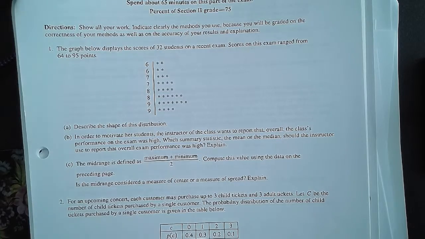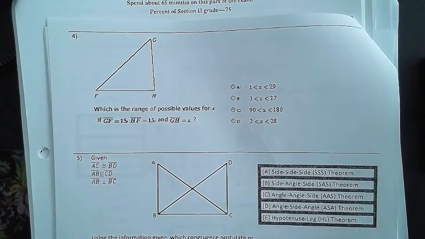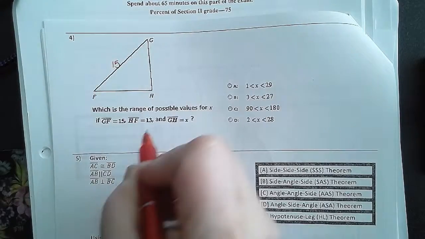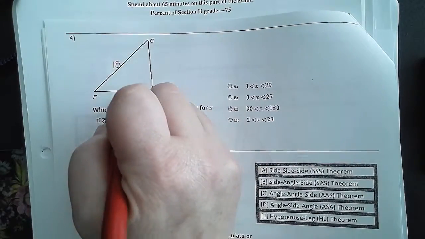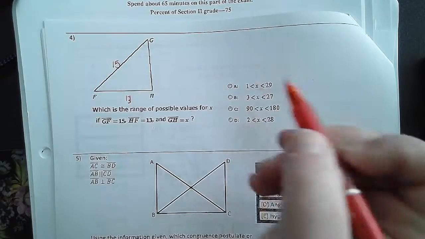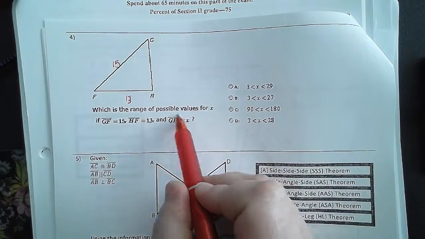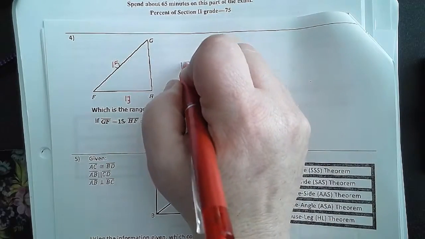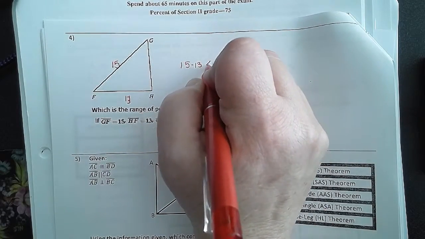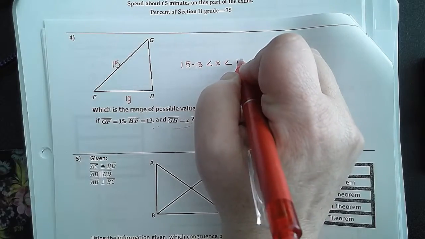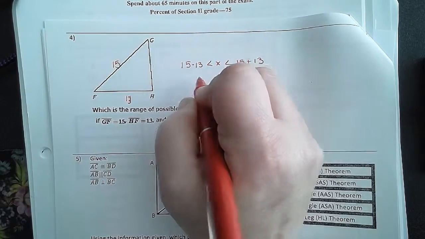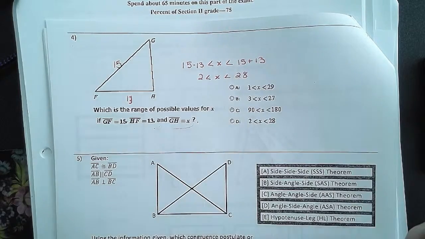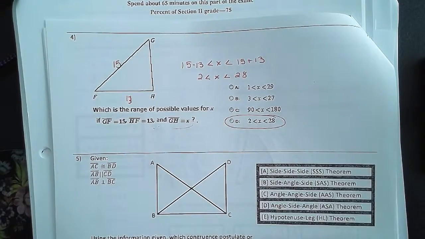Okay, so let's take another one. GF is equal to 15, right? HF is 13. So what's the range of values for this last one? So it's in between 15 minus 13 and 15 plus 13. So that's in between 2 and 28. So that's the answer there.